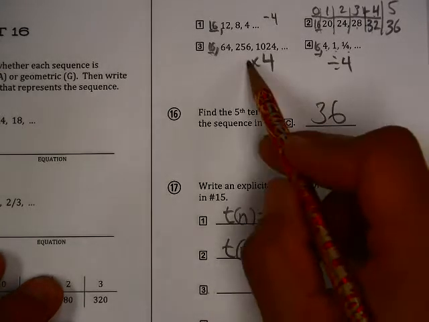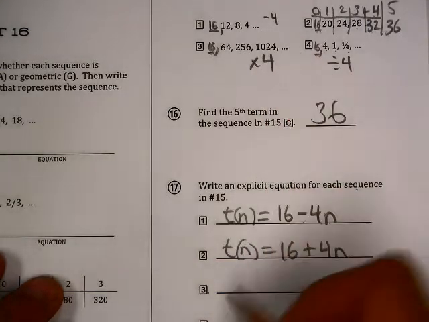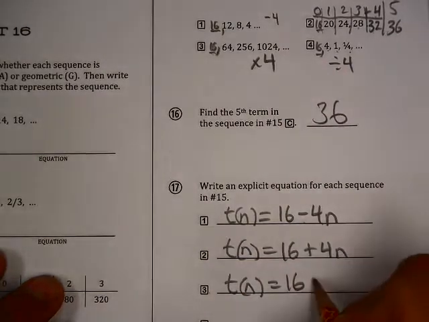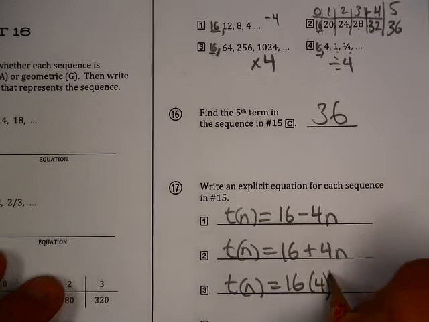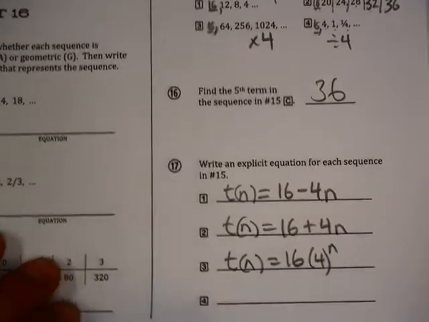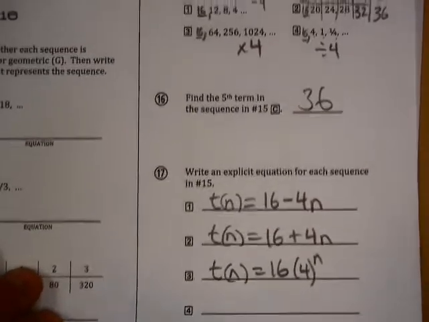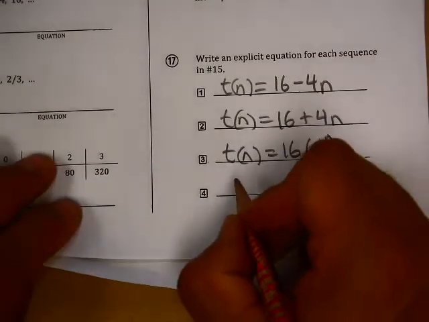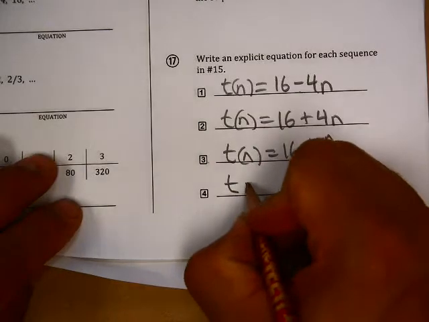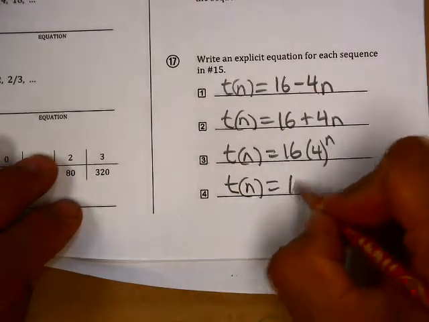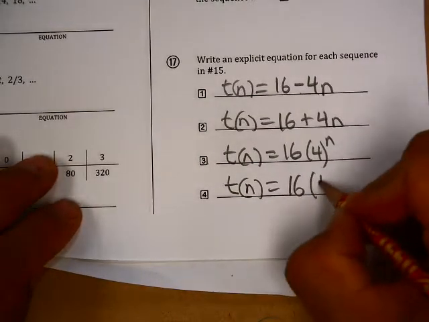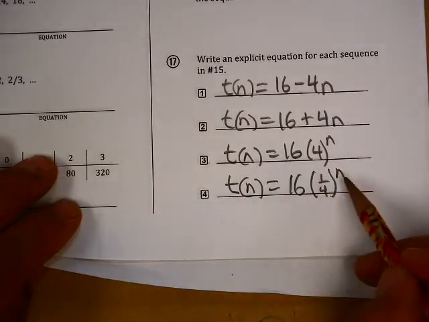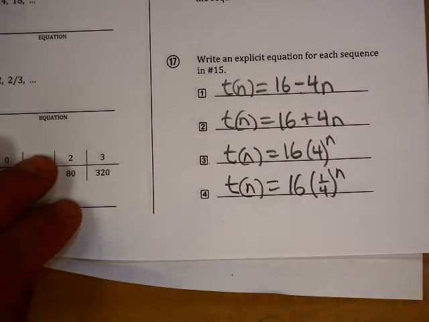For number 3, I'm multiplying by 4 every time, so my initial value is again 16, and I'm multiplying by 4 every time, so it's 4 to the nth. This one is division by 4, which is the same idea as multiplying by 1/4. So the initial value is 16, and I multiply by 1/4 every time. So 1/4 to the n means I keep dividing by 4.